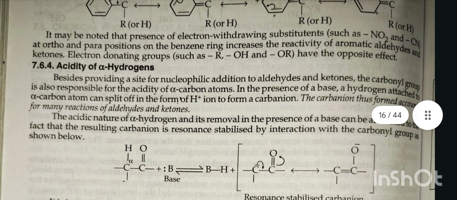It may be noted that the presence of electron withdrawing substituents such as NO2 and CN at the ortho and para positions of the benzene ring increases the reactivity of aromatic aldehydes and ketones. Electron donating groups such as R, OH and OR have the opposite effect.